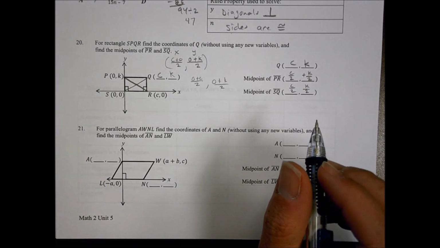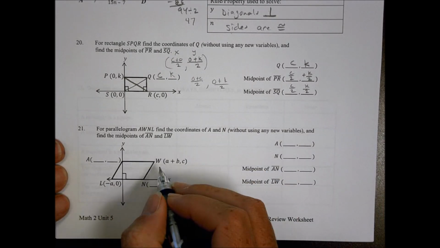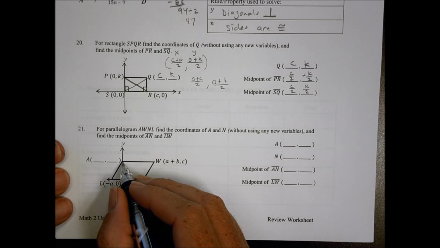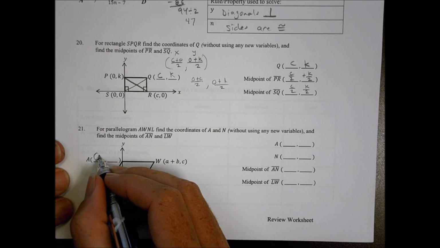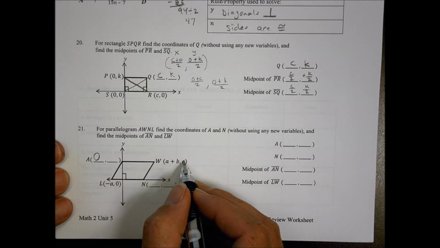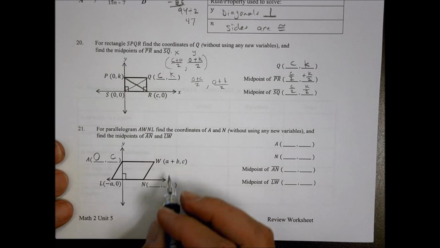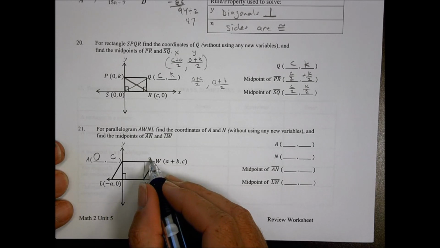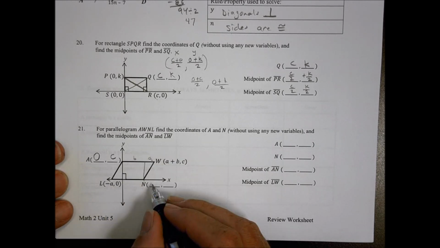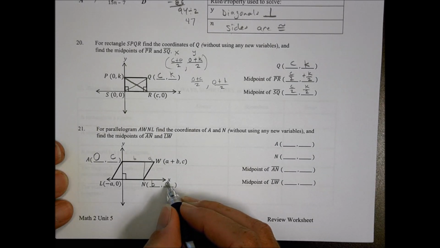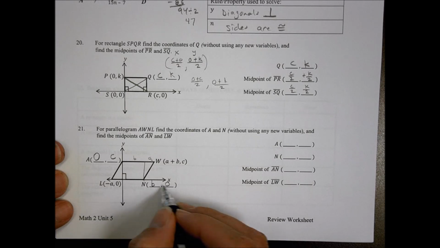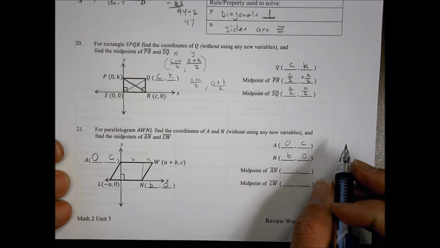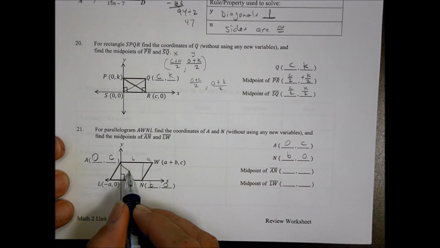Number 21, and find some more points here. Parallelogram AWNL, find the coordinates. All right, so we know that the x coordinate for this one, it's on the y-axis, would be 0. We know the y coordinate is listed here at c, so this will be c. Over here, we're going to go out to an a value. This is negative a, which makes this amount a there, so I'd make that distance here b. So we'd say we're at point B there, and our y value is 0. So I have (0, c) and (b, 0) for my different points.